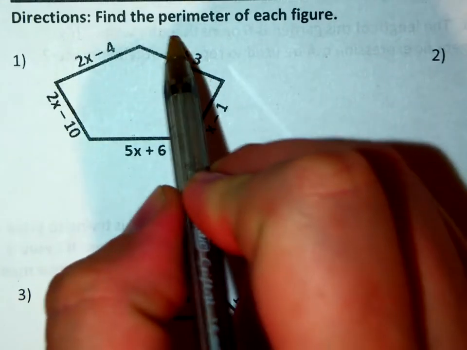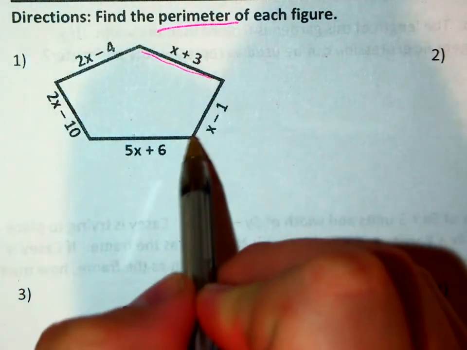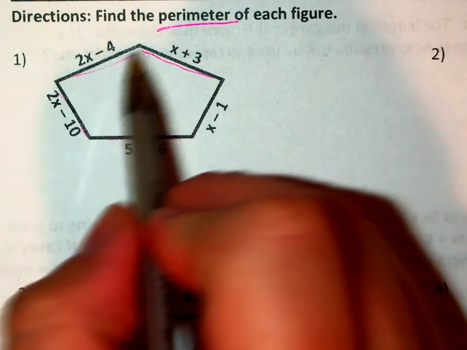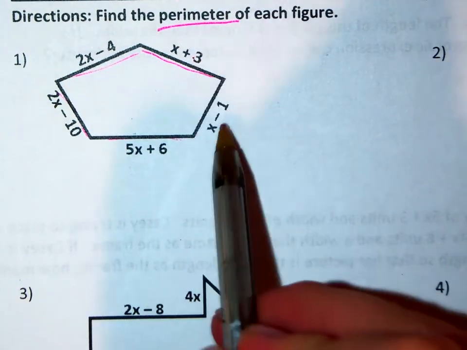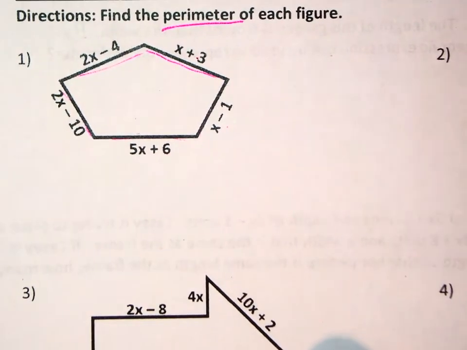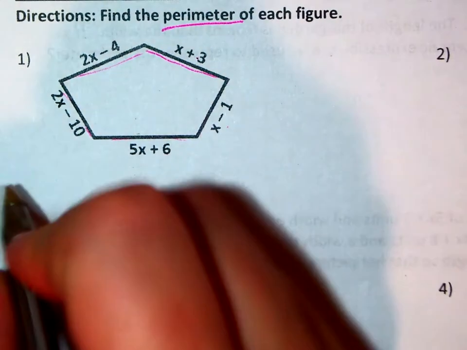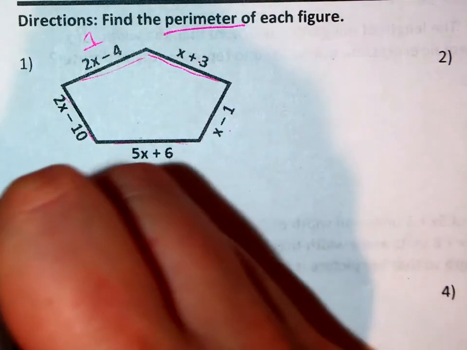So our first problem here is asking for the perimeter, and we know the perimeter is just the outside edge of whatever shape we're adding up. And so for question 1, we simply need to add each of these expressions together and be very careful not to make any mistakes in doing so. So I'm going to start here and work my way around clockwise.